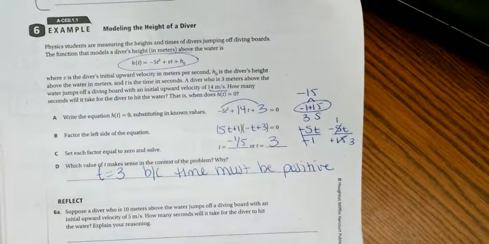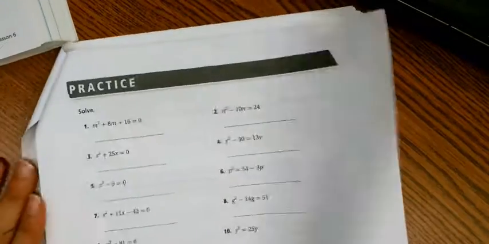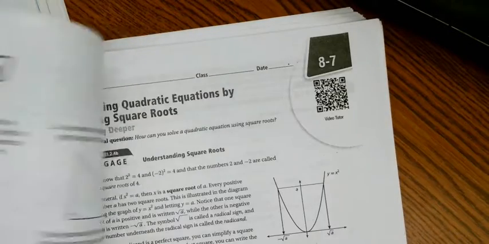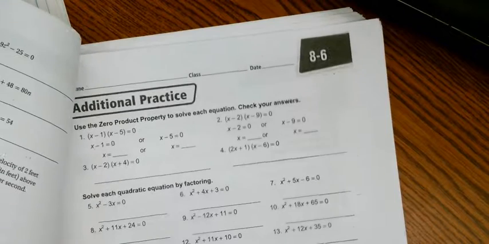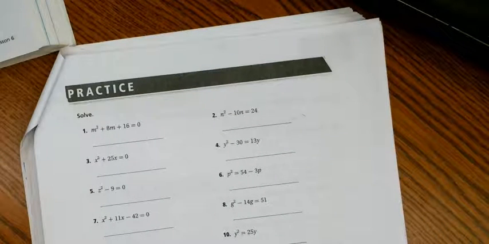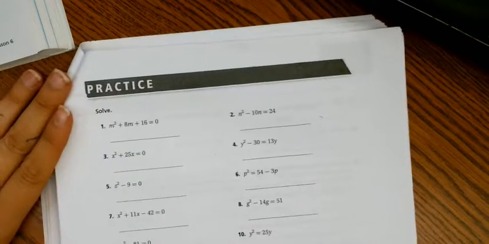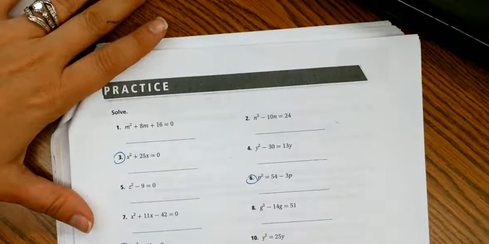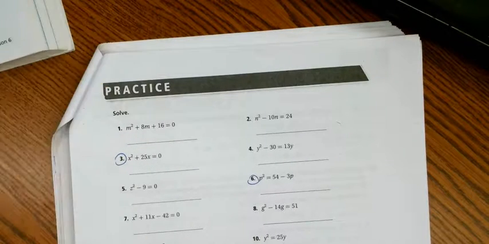Is this making sense, guys? Yeah? Alright, so let's move over to some practice problems. Tonight, your homework is going to be pages 451 and 452. But I want to get into some practice problems with you guys first. Maybe we can do the odds, or the multiples of 3. Let's do some multiples of 3: 3, 6, 9, 12, 15, 18, 21. I want you guys to try number 3 with your table partner.